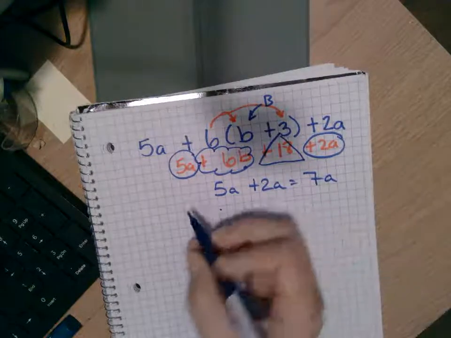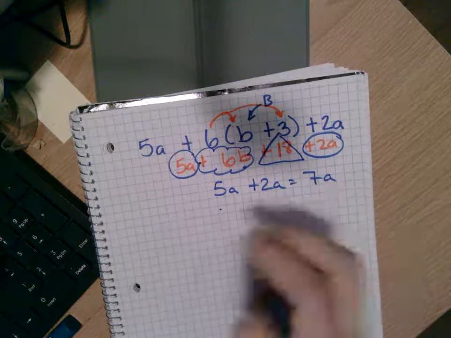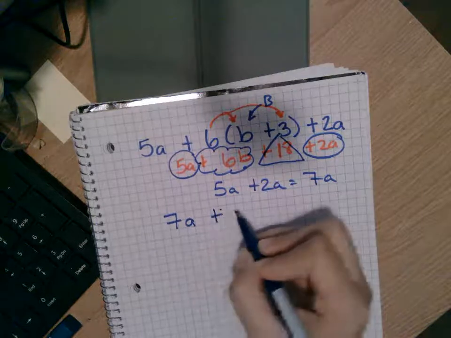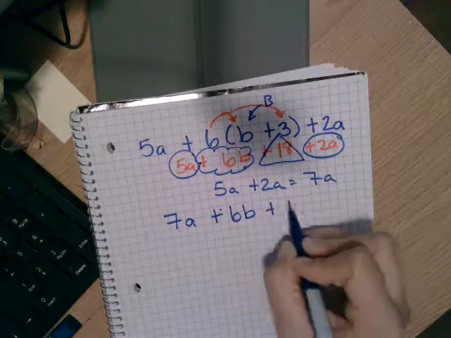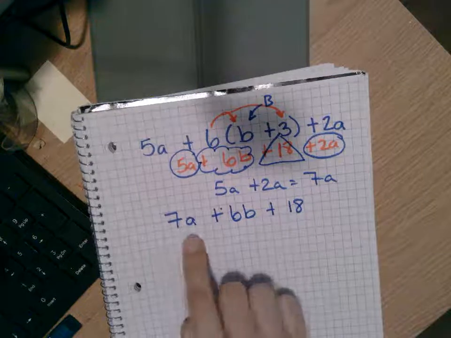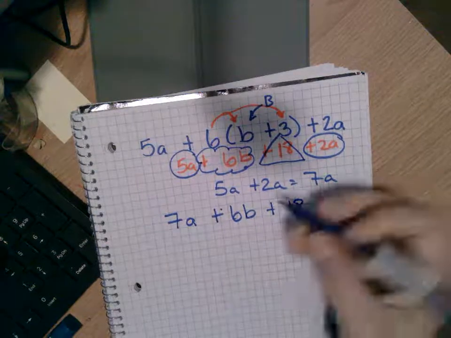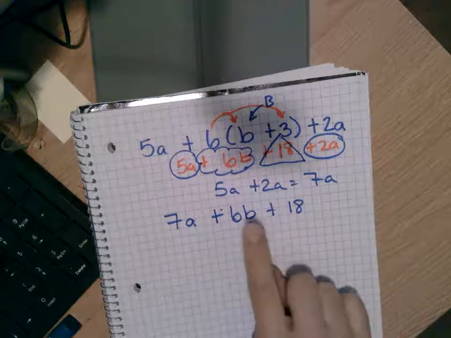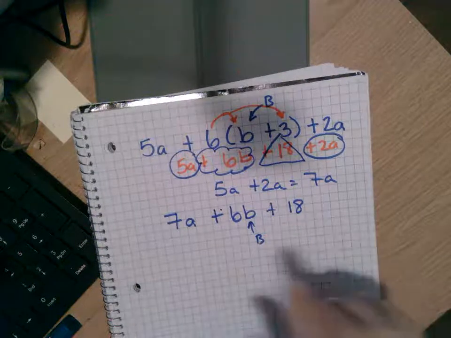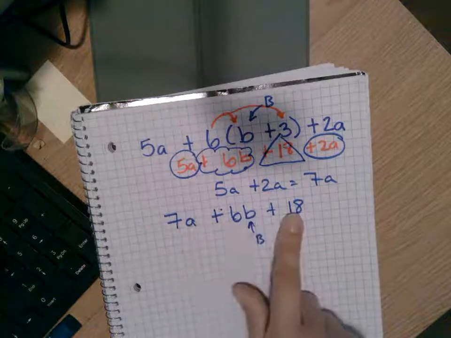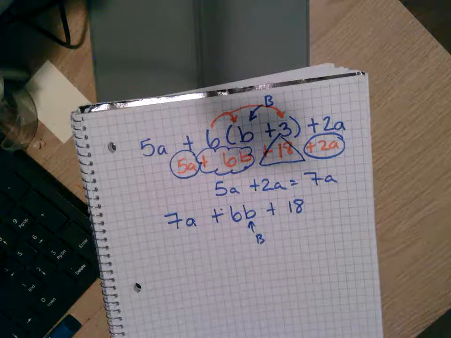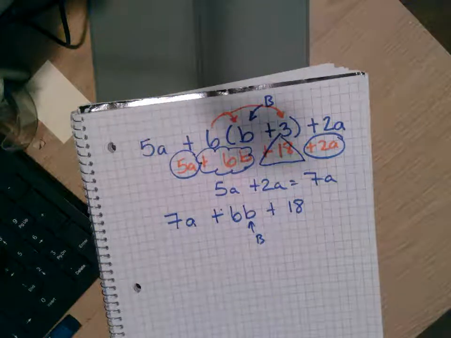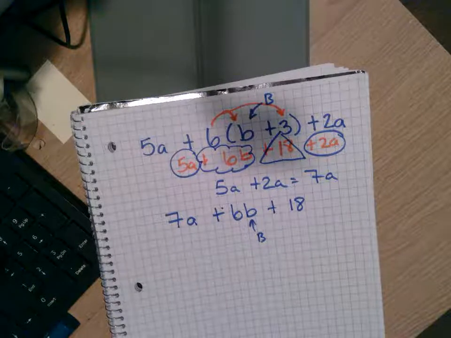So sad. So we're going to write it in alphabetical order. a is the first letter in the alphabet, so we write it down first. Then 6b, then 18. So 7a plus 6b plus 18. The reason I don't like using b's, but I wanted to use it today in this example, is to show you that it's in alphabetical order: a, b, and so on. And then the number that doesn't have any variable will go all the way in the back. All right, any questions?